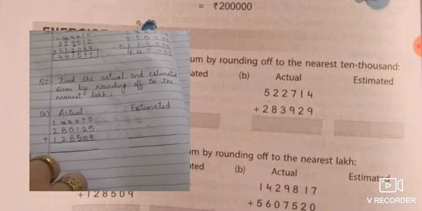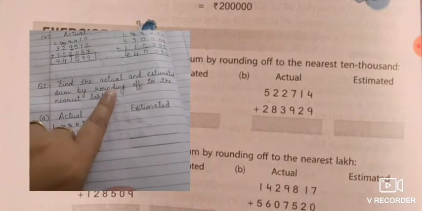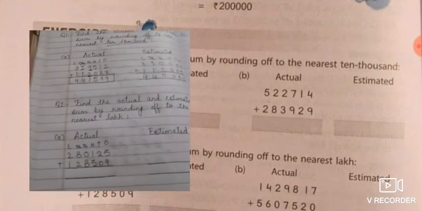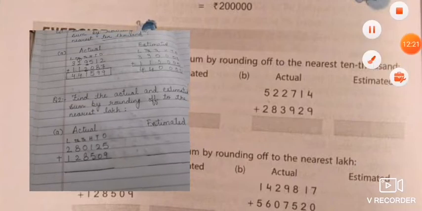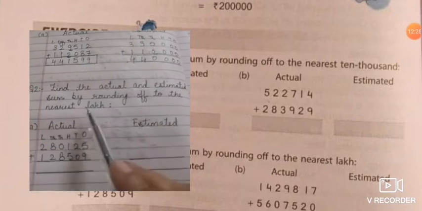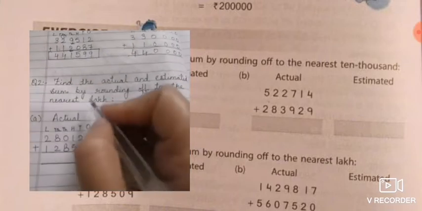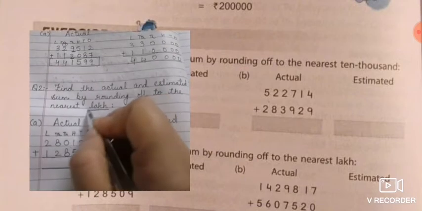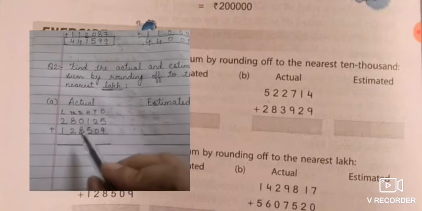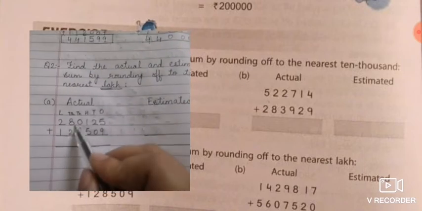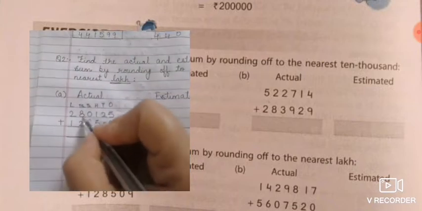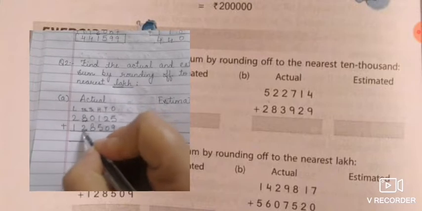Question number 2 is: find the actual and estimated sum by rounding off to the nearest lakh. I am underlining this lakh because you have to round off to the lakh place. Now which place are you going to see? You are going to see this 10,000 place. Underline this 10,000 place, 8 and 2.